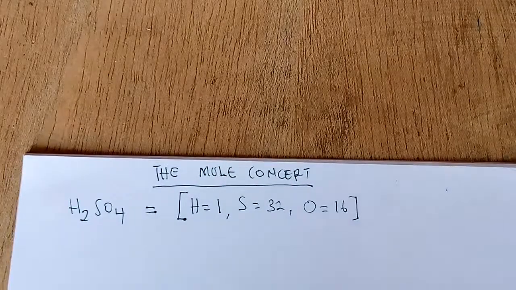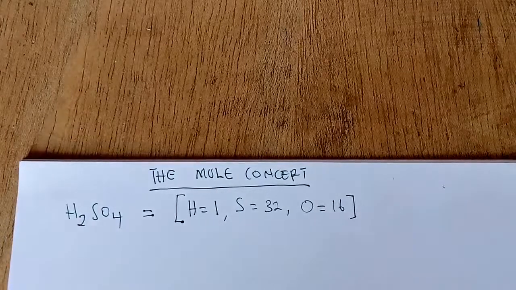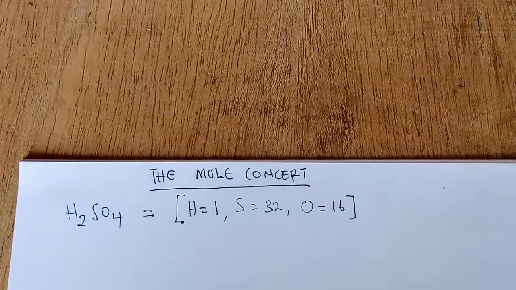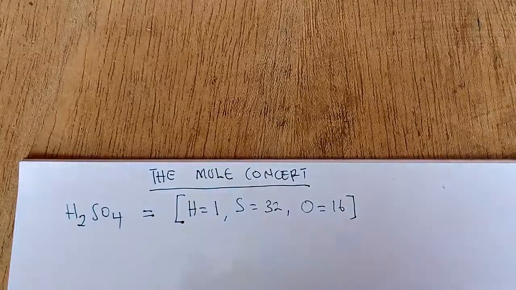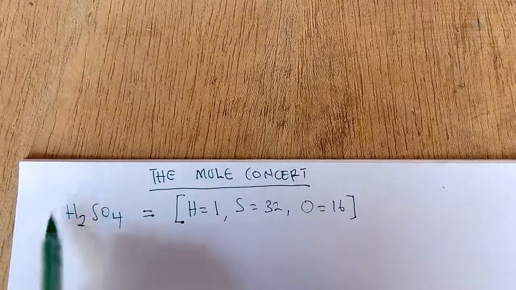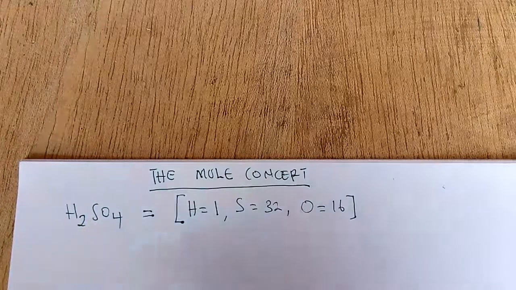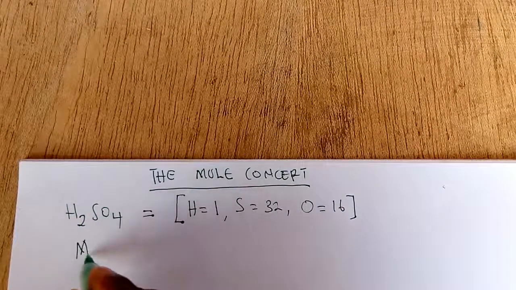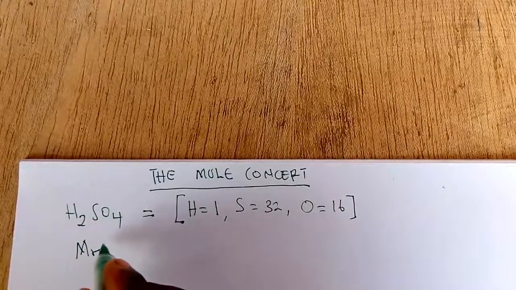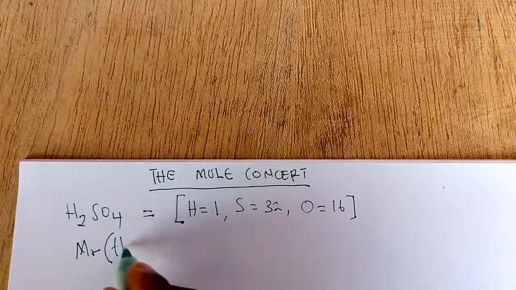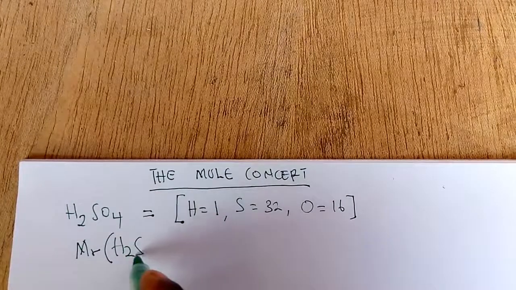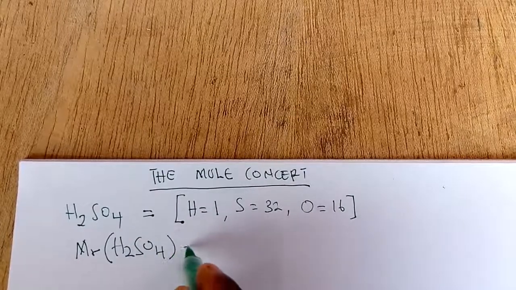So to find the relative molecular mass of this compound, we need to know how many atoms of hydrogen you have here. There are 2. So you write the relative molecular mass of the compound H2SO4 will be equal to this.